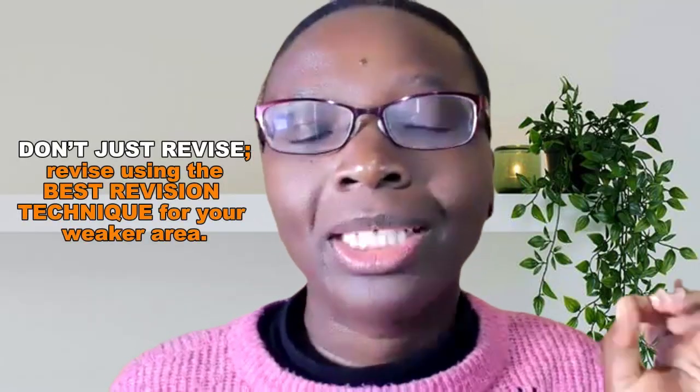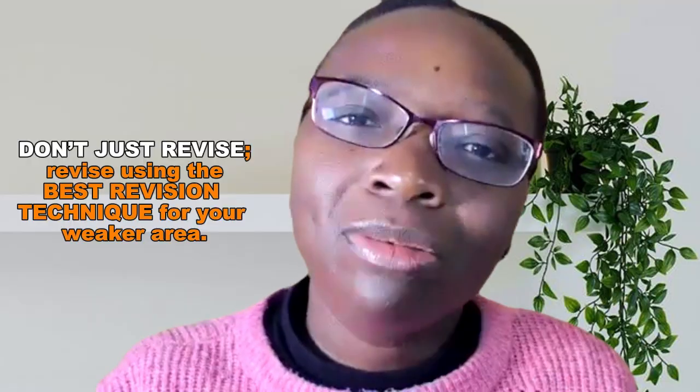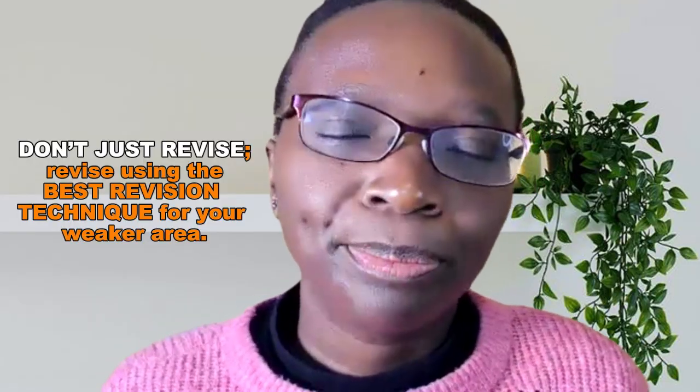Okay. Another example here is it could be 6-marker questions that are letting them down. So they need to practice 6-marker questions, especially around the weaker areas. And the CGP workbooks are particularly good for this. So the key here is don't just revise, use the best revision method for your specific weaker area.